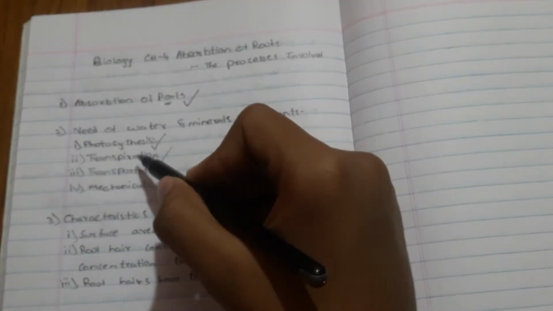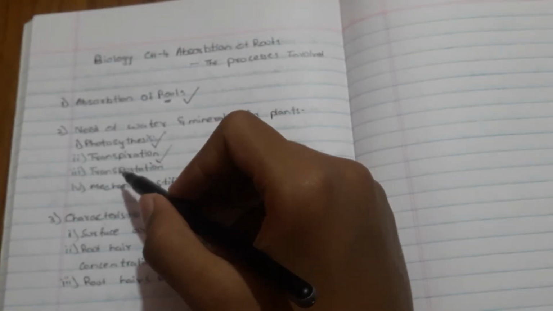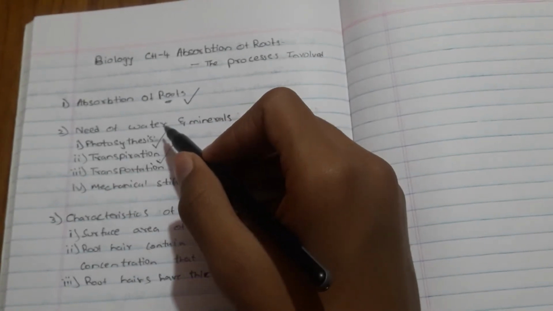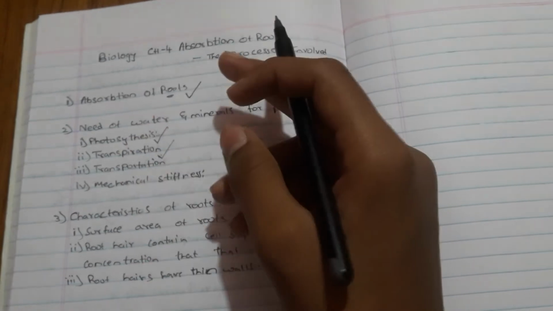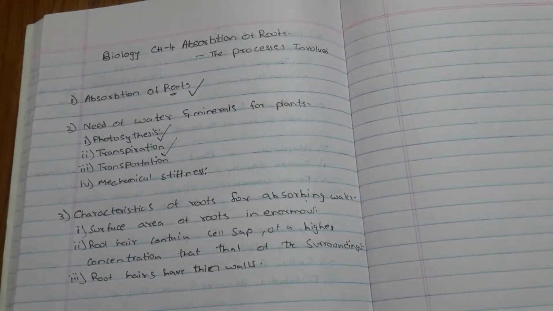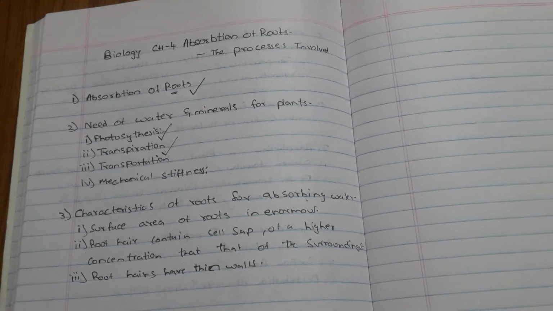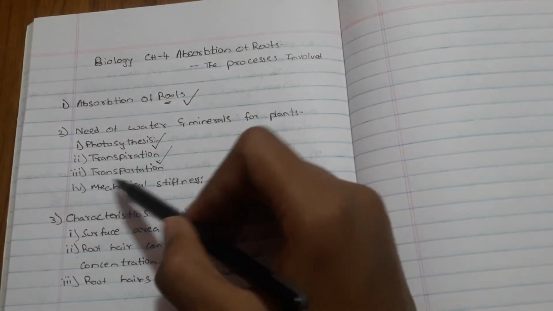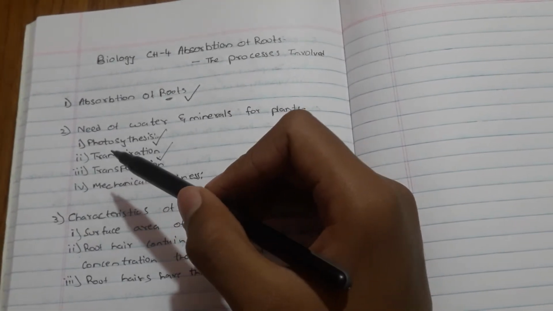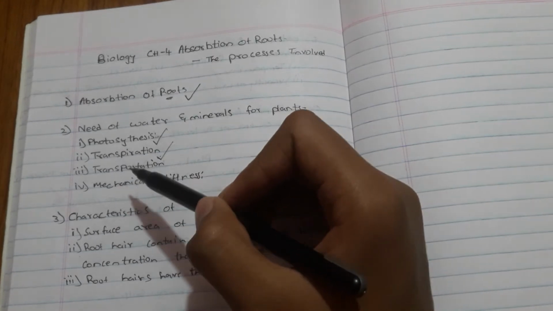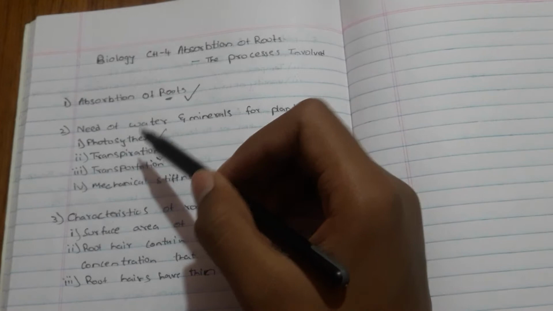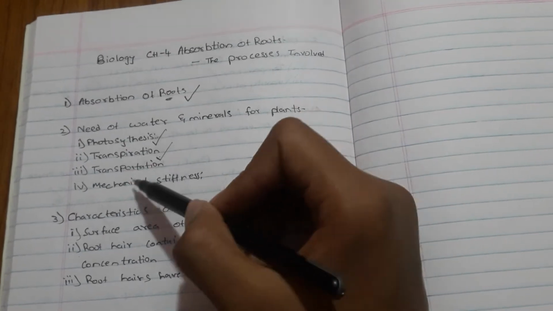Okay, now moving to transportation. There is a difference between transpiration and transportation. Transpiration is a process of loss of water, but transportation is a process of taking water from one place to another. Okay, now moving to the transportation of a plant. By the word transportation, you can understand that transportation means the minerals, water and salts carried from the roots to the top parts, that is leaves, shoot, stem, is called transportation.